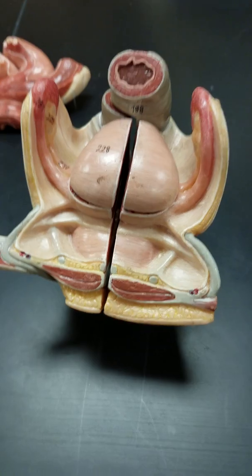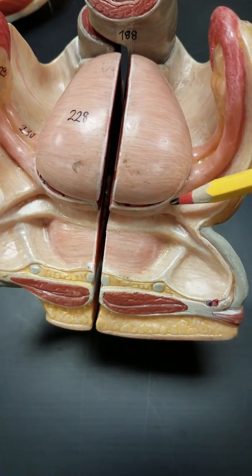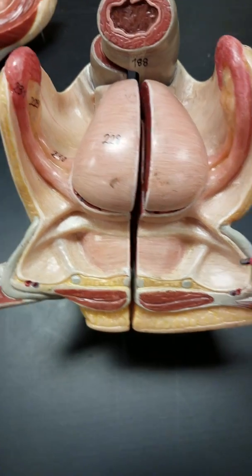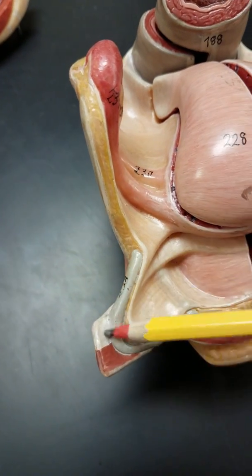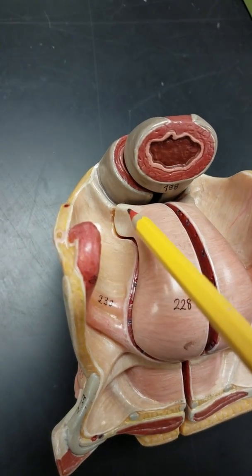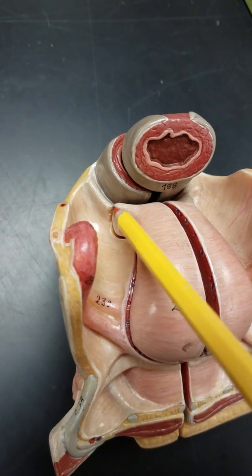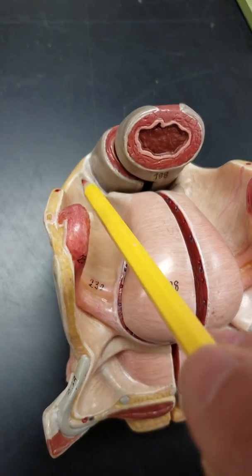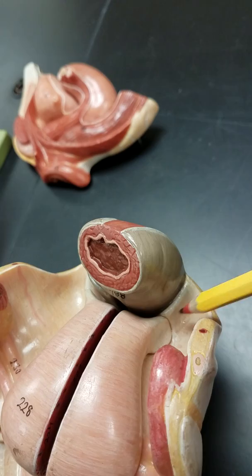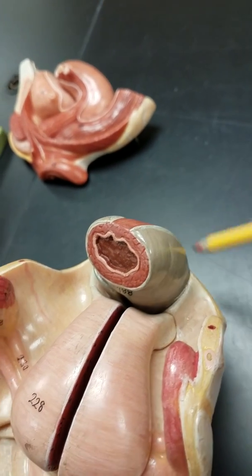Now, from this view, we can see the round ligament, which extends from the uterus forward towards the front of the pelvis. Okay, so on either side, there's the round ligament. And then behind here, we can see the uterosacral ligament. So this fold of tissue right here is the uterosacral ligament going around the rectum and then towards the sacrum, which would be back in this area.